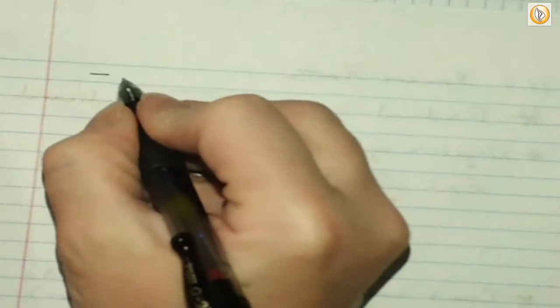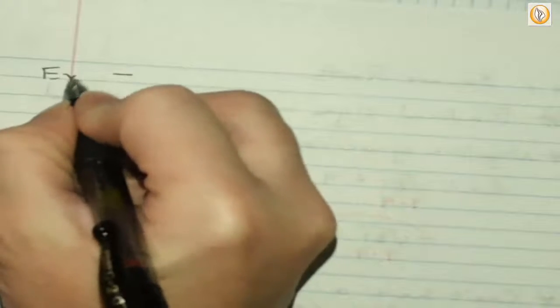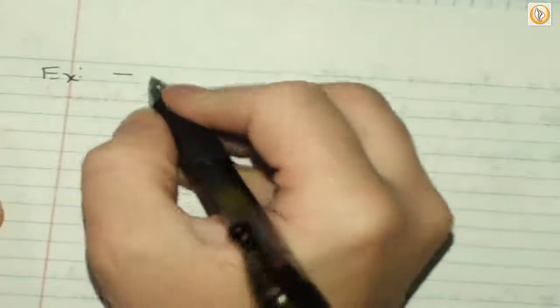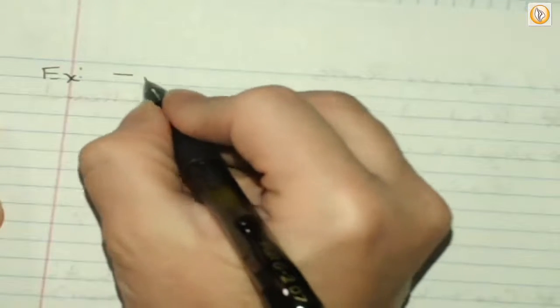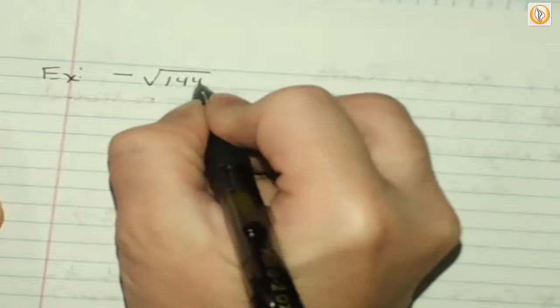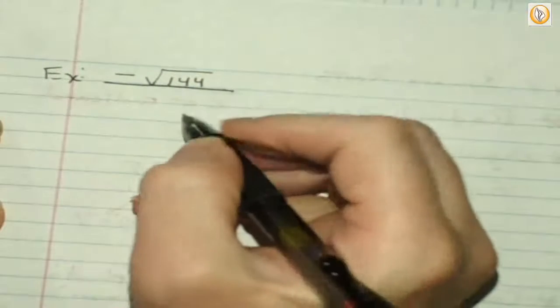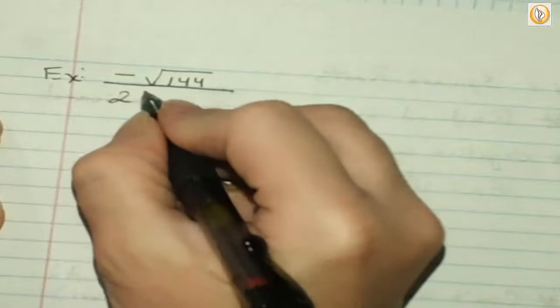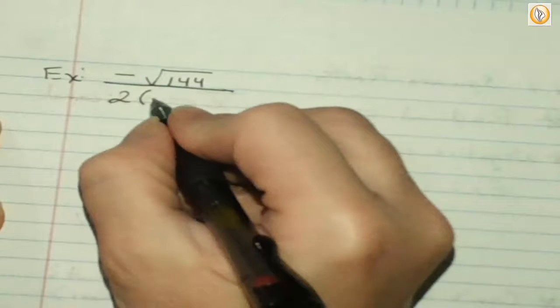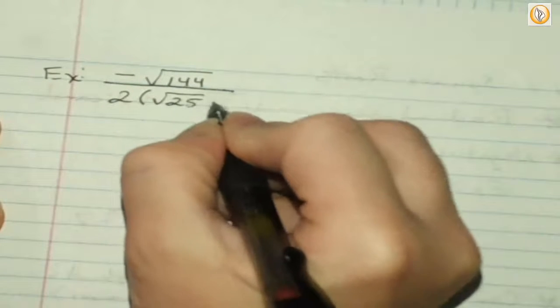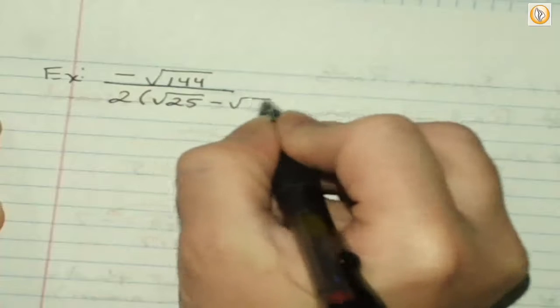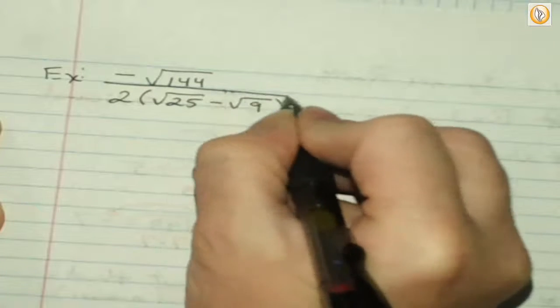What if you have parentheses and the square root? Like distributive properties. Okay, this is another example: negative square root of 144 divided by 2 times the quantity square root of 25 minus the square root of 9, in parentheses.